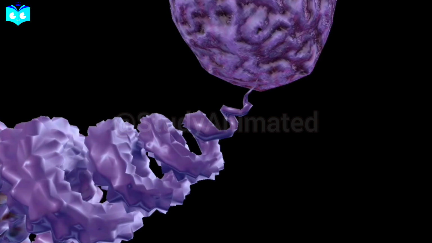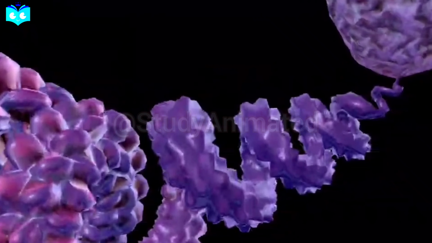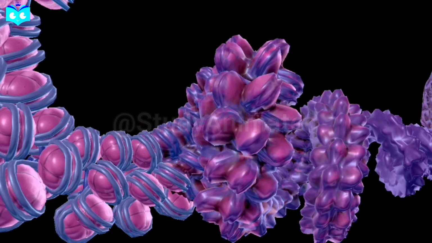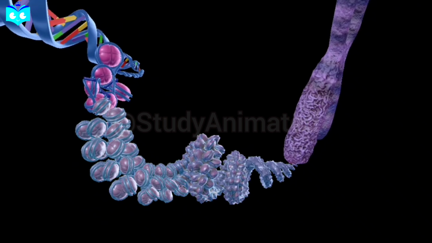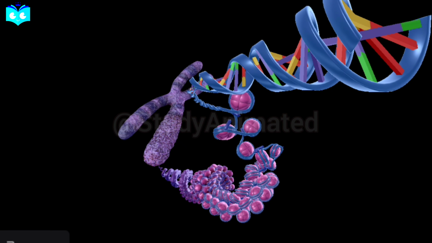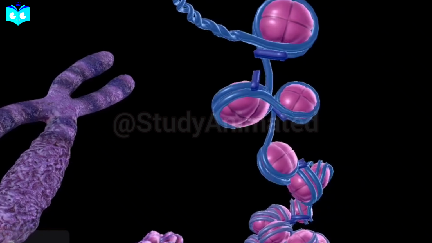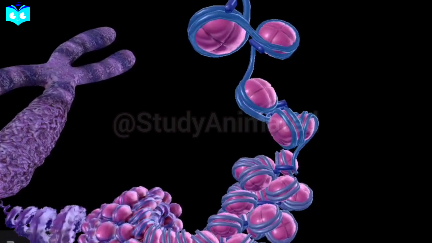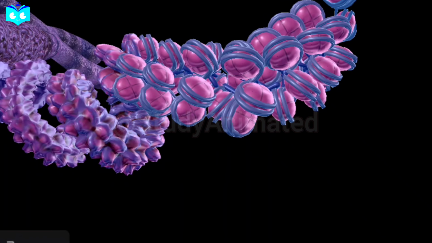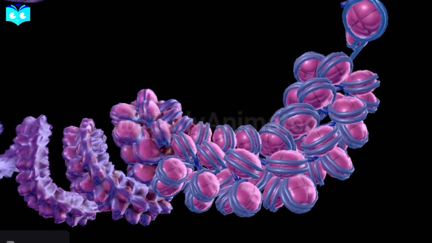So now the DNA has gone from a 2 nanometer double helix to a roughly 10 nanometer nucleosomal fiber and then to a 30 nanometer chromatin fiber. Now let's continue. The 30 nanometer chromatin fiber undergoes further folding and forms loops. These loops become associated with non-histone protein scaffolds. The looped structure can be further organized into larger supercoiled regions.